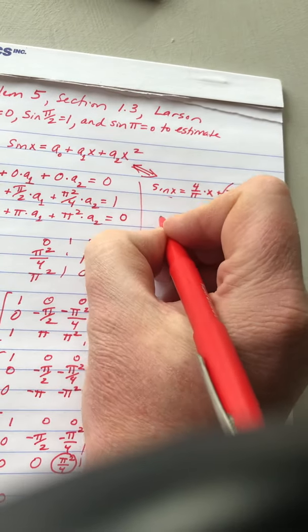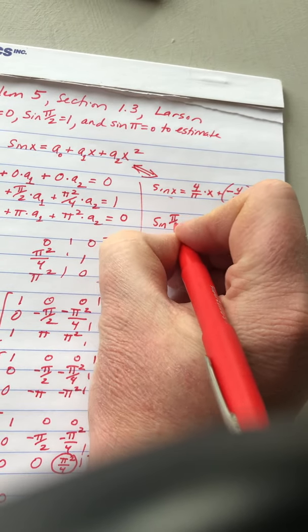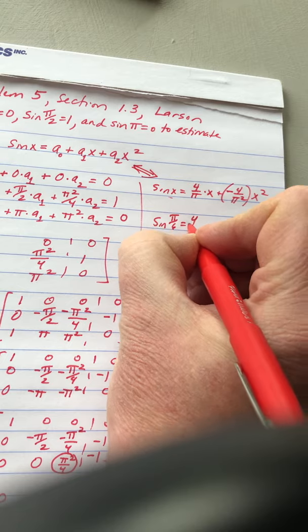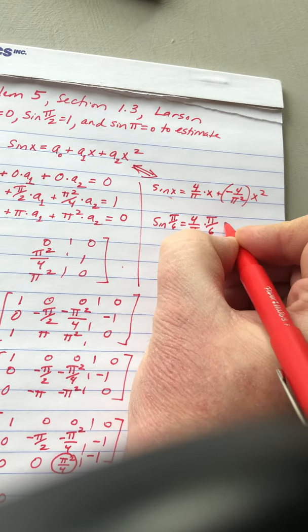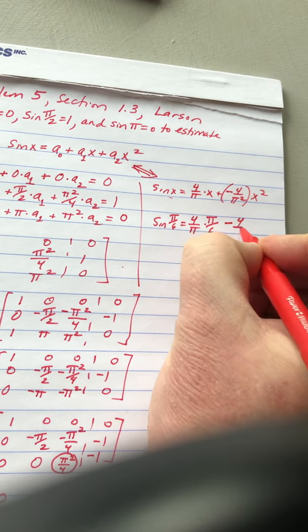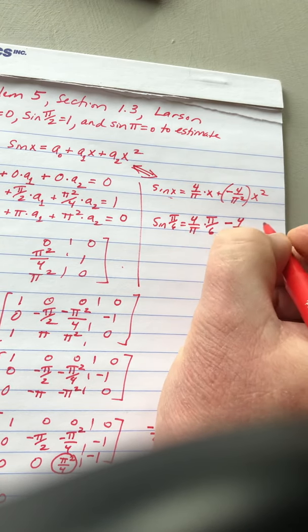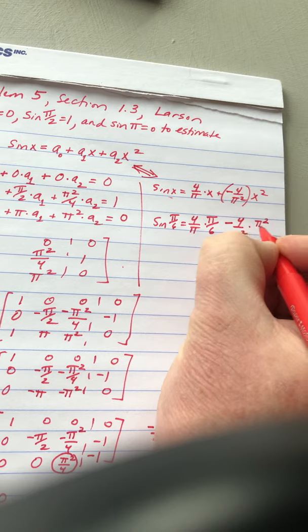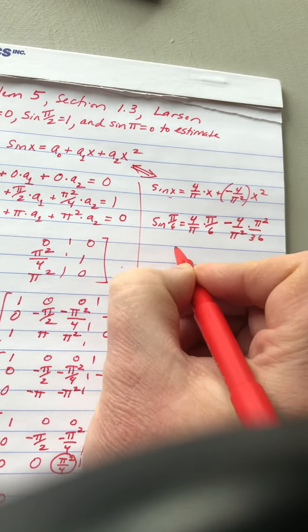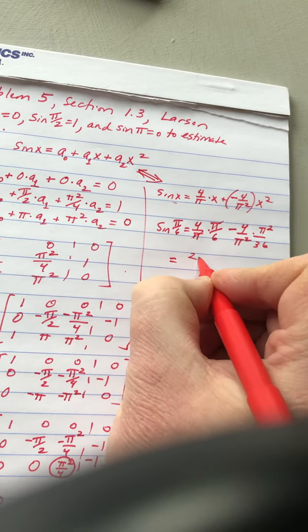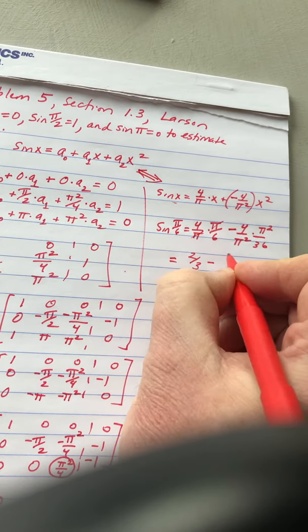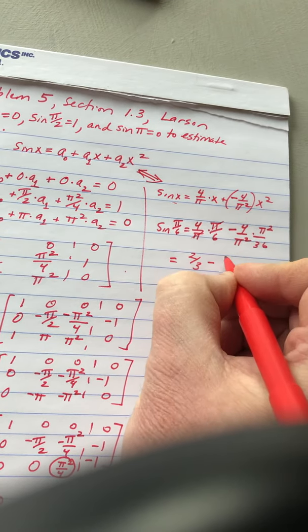So this is where my final answer is going to be. Sine of pi over 6 has to equal 4 over pi times pi over 6, minus 4 over pi squared times pi squared over 36. Look what nice things happen. The pi's cancel, I get 2/3, minus, the pi squareds cancel, I get 1/9.